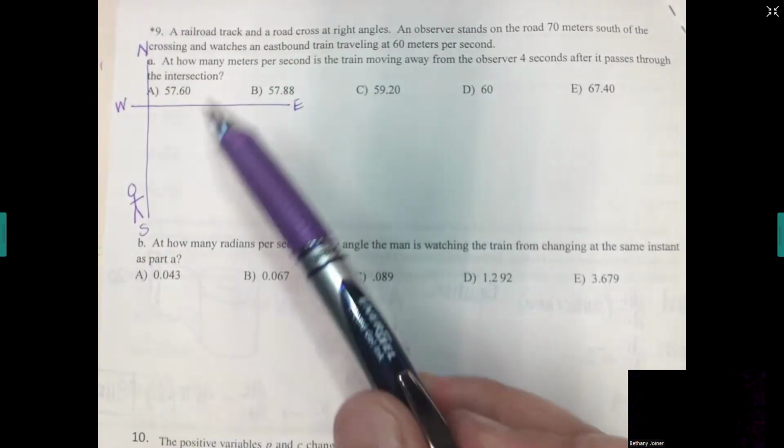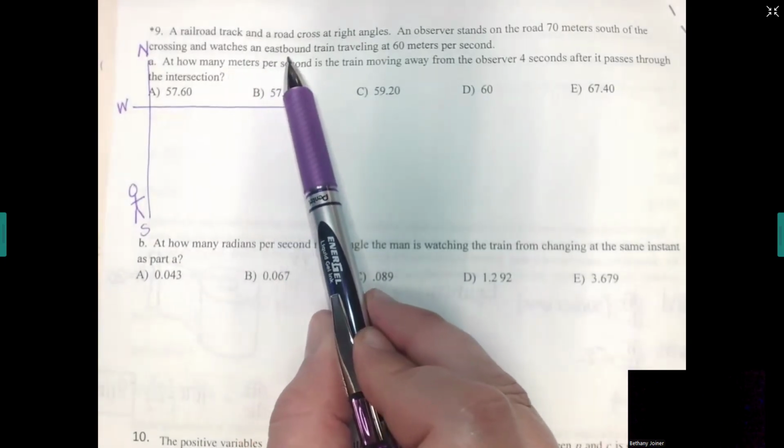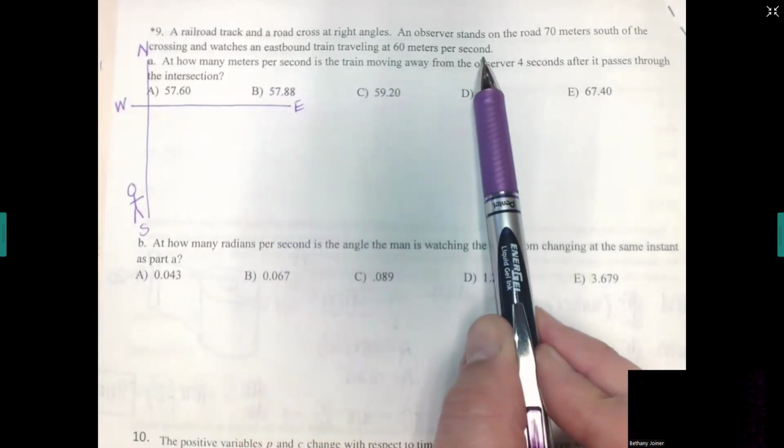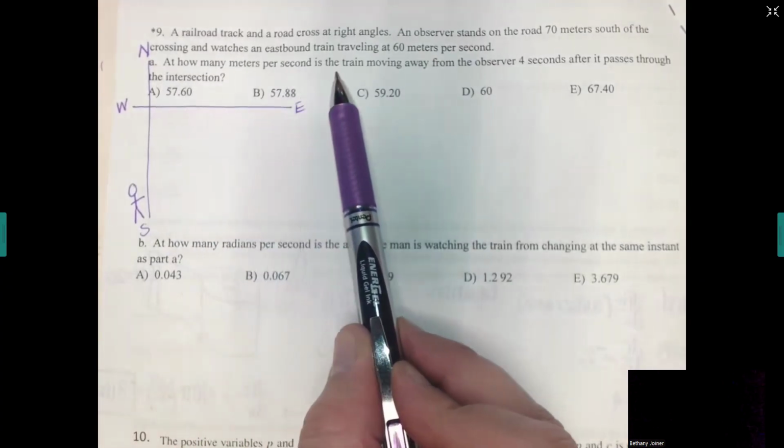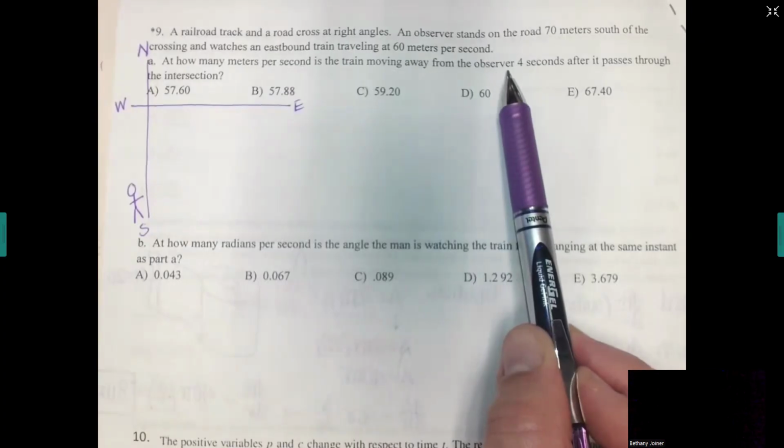Then it says he watches a train traveling 60 meters per second. How many meters per second is the train moving away from the observer 4 seconds after it passes through the intersection? So when you draw your train, it's headed east, but it's already gone through the tracks. So it's over here. Okay, there it is. And it's going this way.